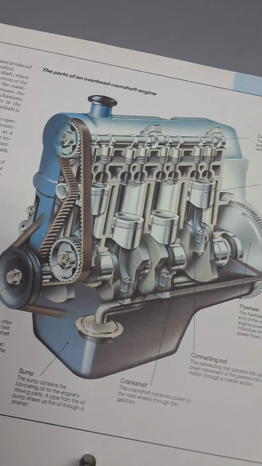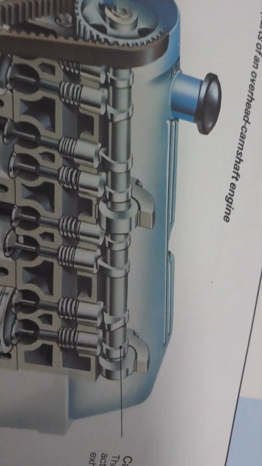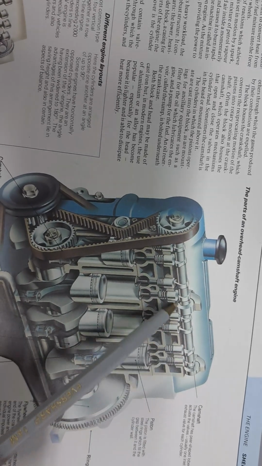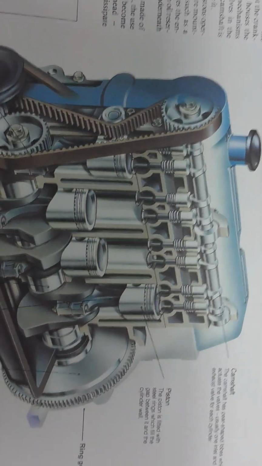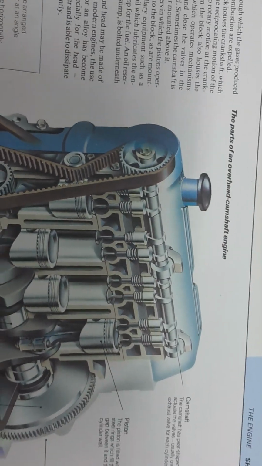The camshaft, we start from the top. The camshaft is the shaft that operates the valves, so that they open and close at the right time. The timing should be right. That's the camshaft. That's the shaft that operates the valves, so that the valves can open and close at the right time.